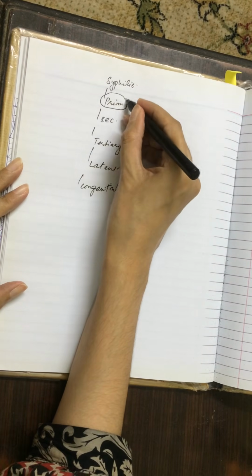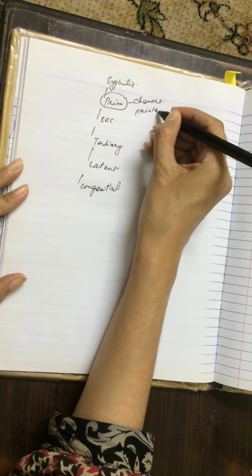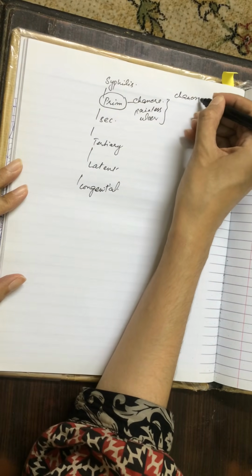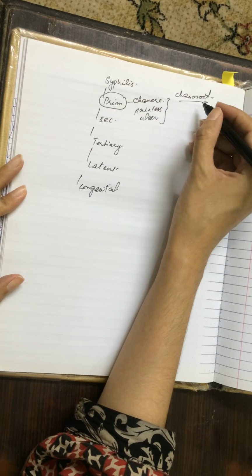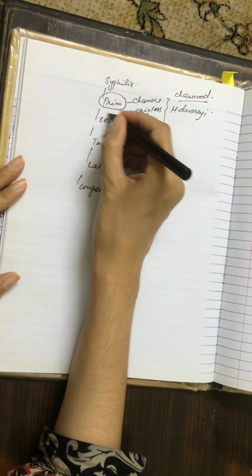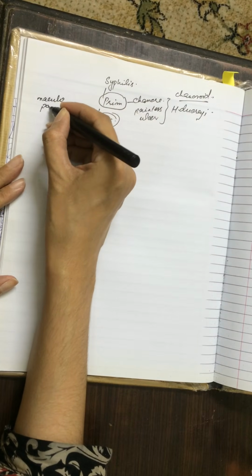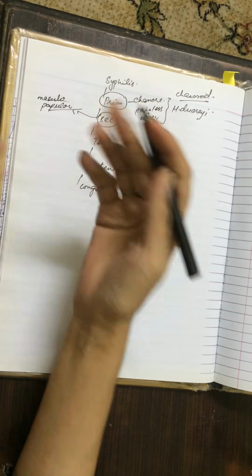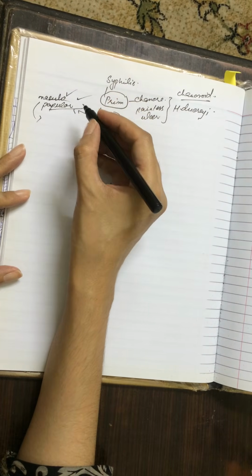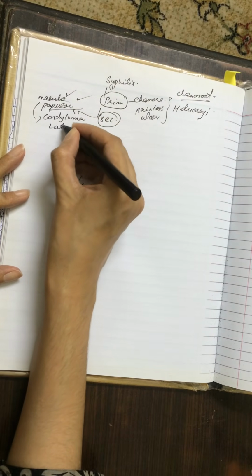What is the most important character of primary syphilis? It's the chancre. It's a painless ulcer, differentiated from chancroid, which is a painful ulcer caused by Haemophilus ducreyi. In secondary syphilis, there are maculopapular rashes throughout the body, especially on the palms and soles. And the maculopapular rashes which are present on the genital organs are called condyloma lata.